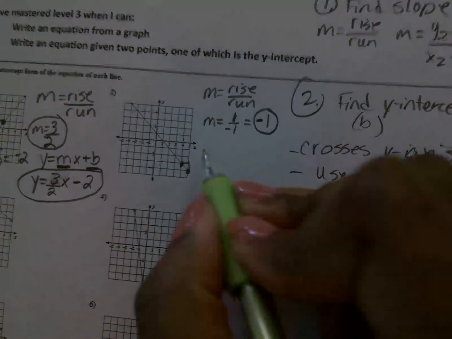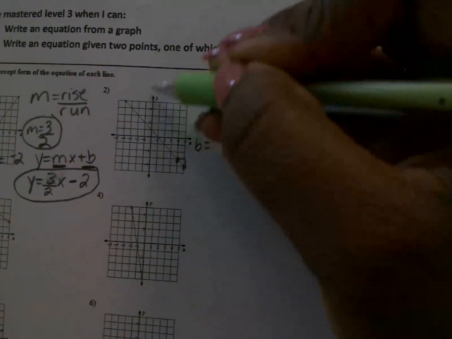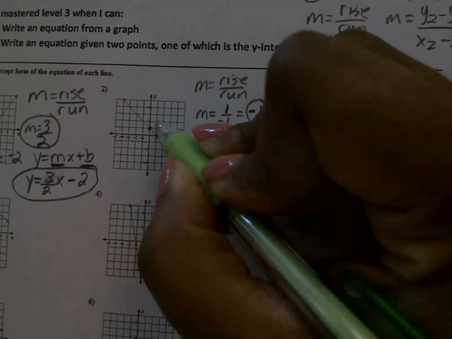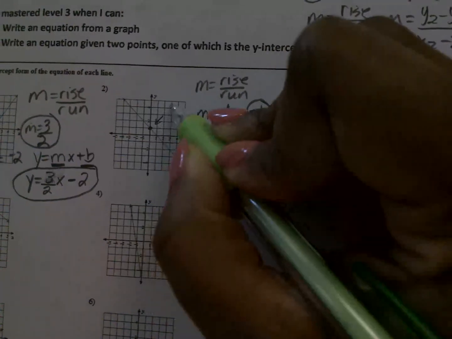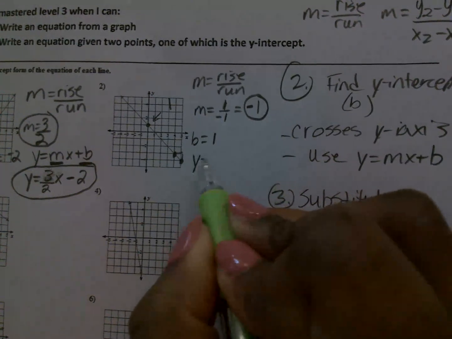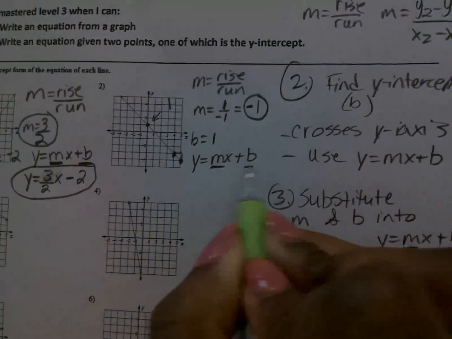All right, B, finding your y-intercept. How do we find our y-intercept here? Where the line crosses over the y-axis. So this is the y-axis here. This is where the line crosses it. What number is this? 1. This is +1. So your B is 1. So now you're going to take the slope-intercept form, y equals mx plus b, and replace m and b.